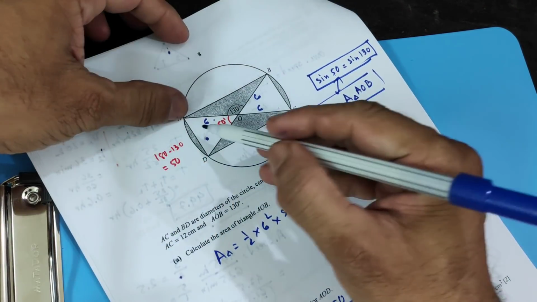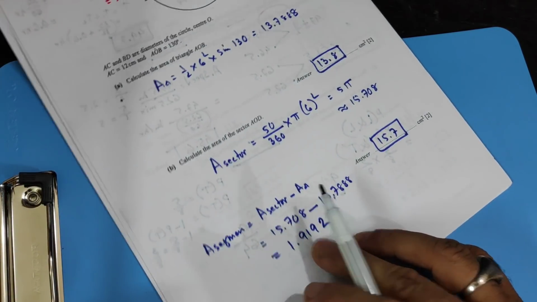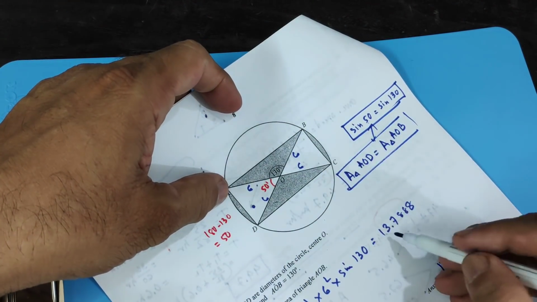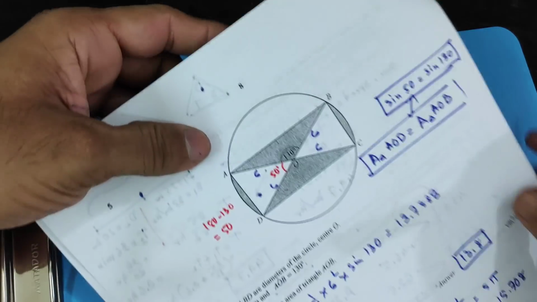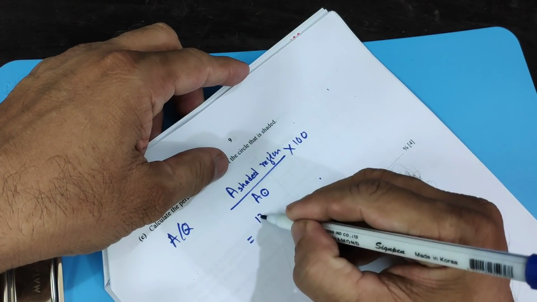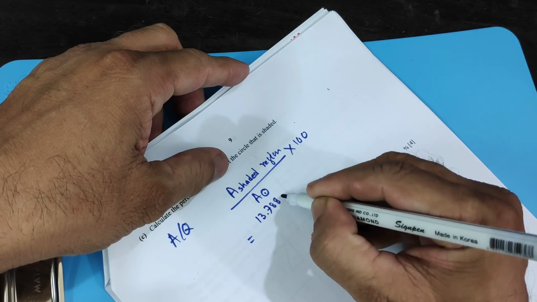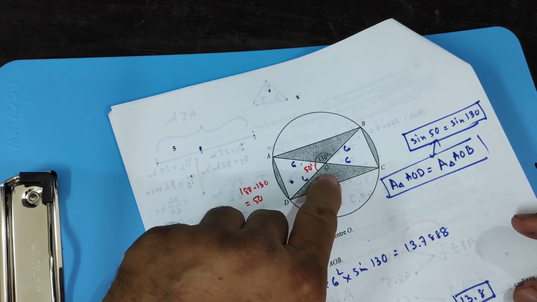Okay, now there are 2 of these. So if I multiply this one by 2, I'm going to get this 2. And this area, if I multiply by 2, I'm going to get this 2. So for the area shaded, this one was 13.7888. So 13.7888 times 2 gives me this area and this area.